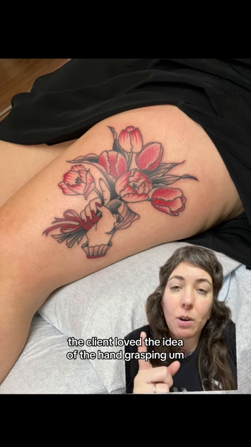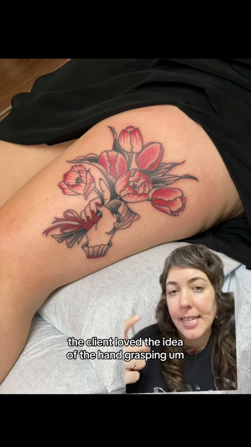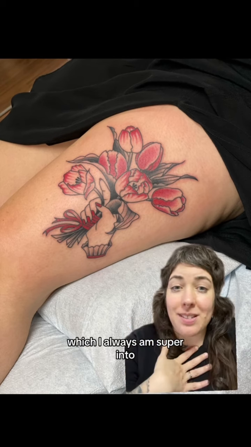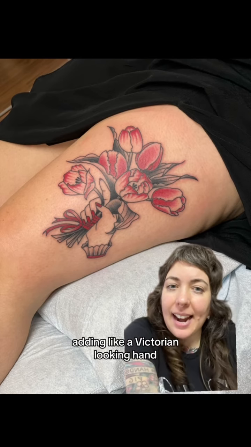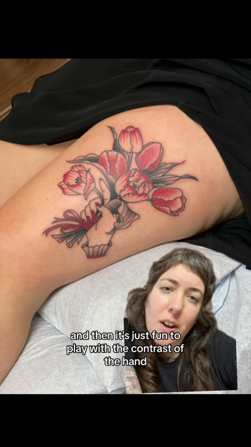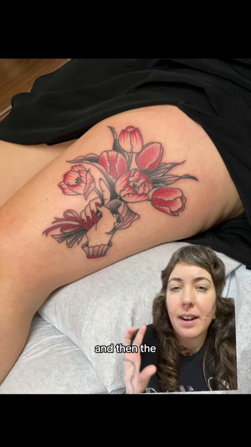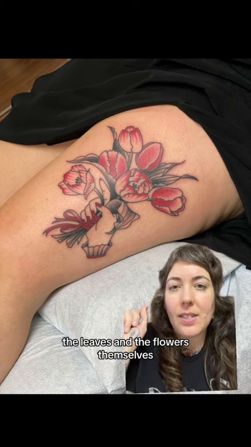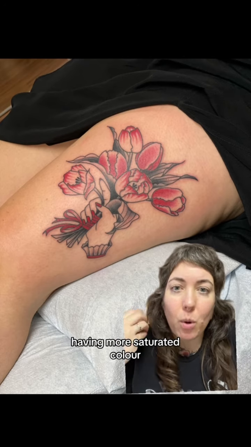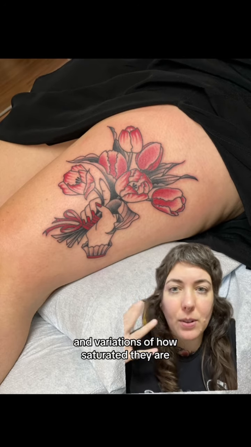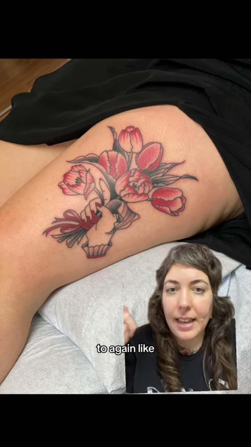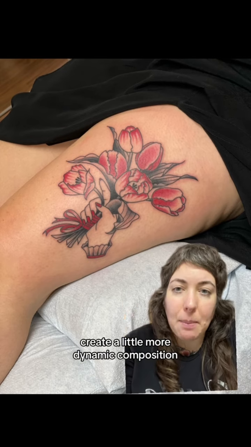Here, the client loved the idea of the hand grasping, which I always am super into adding, like a Victorian looking hand. And then it's just fun to play with the contrast of the hand not being shaded in at all, and then the leaves and the flowers themselves having more saturated color and variations of how saturated they are to, again, create a little more dynamic composition.